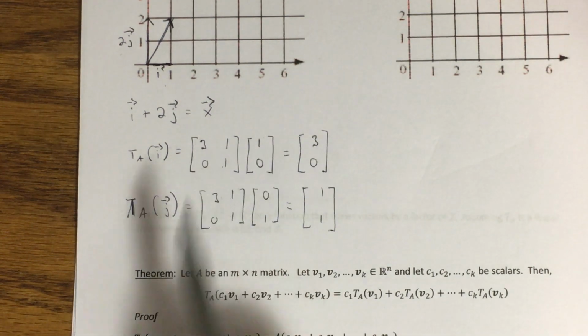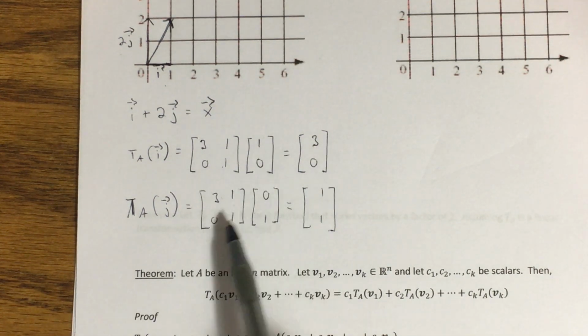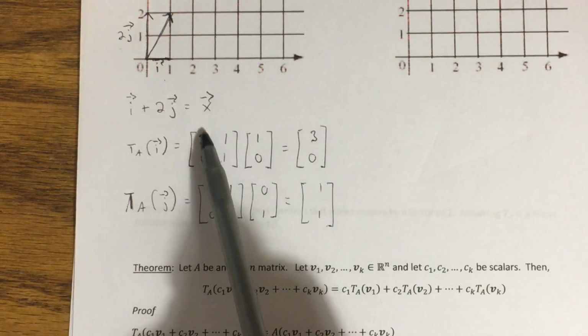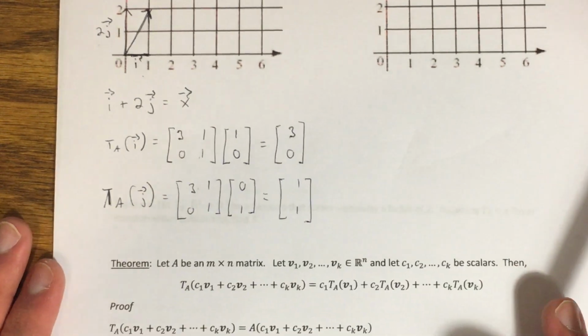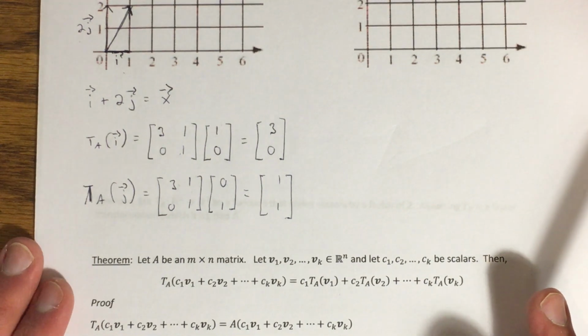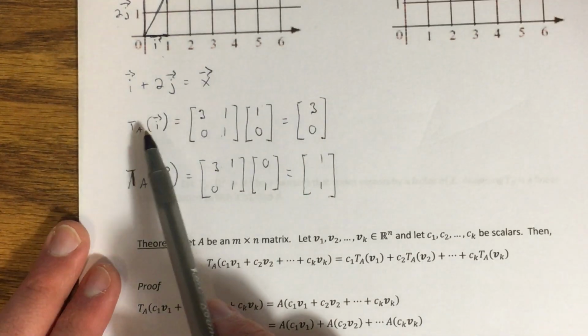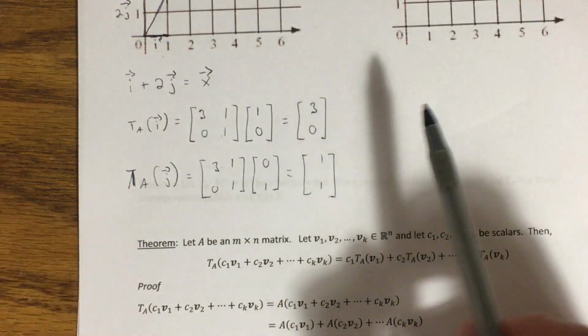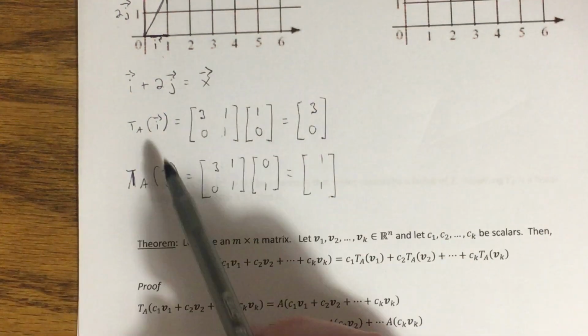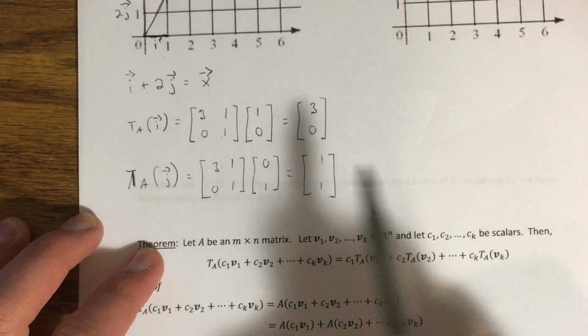Multiplying by i always gives me the first column. Multiplying by j always gives me the second column. Hopefully you can see why that would be happening. So what I'm going to do, I just plugged i and j into this linear transformation, and what I've done is I've transformed my standard basis vectors into a new pair of vectors.